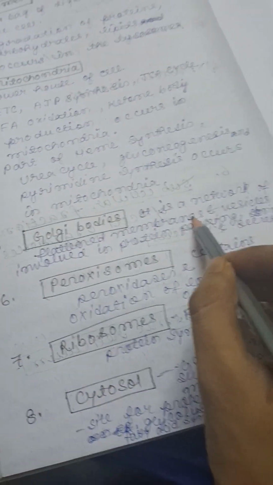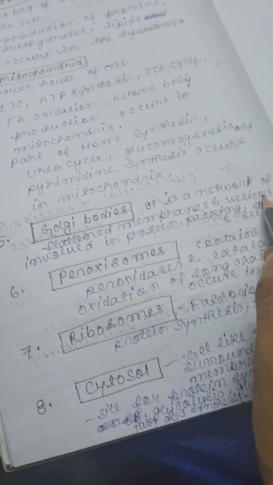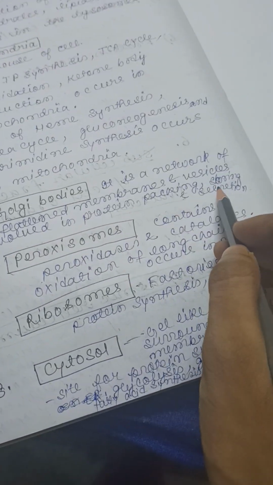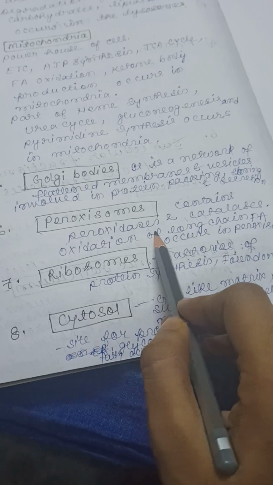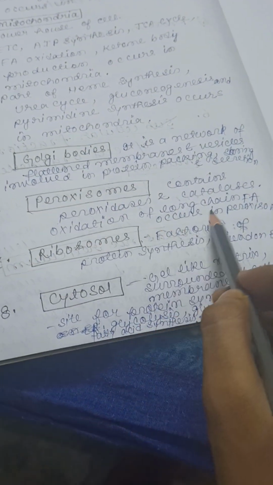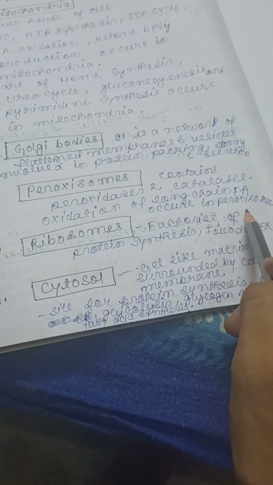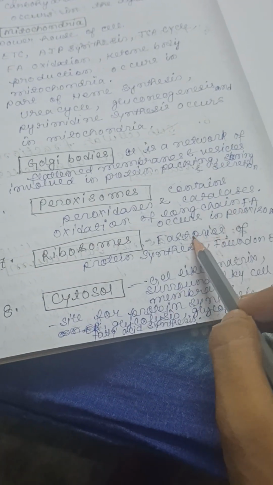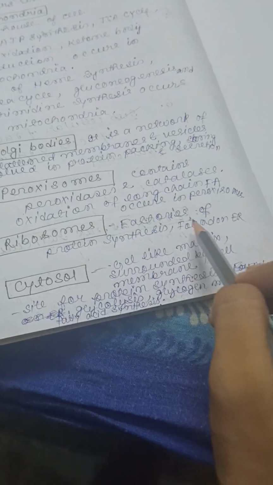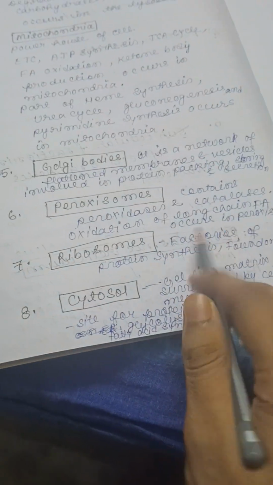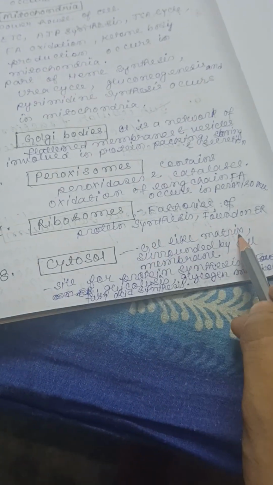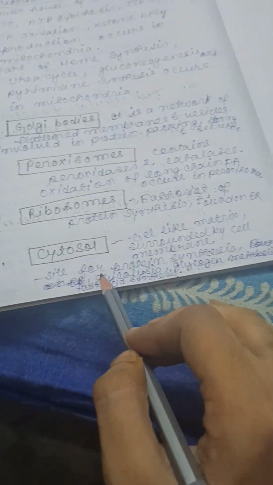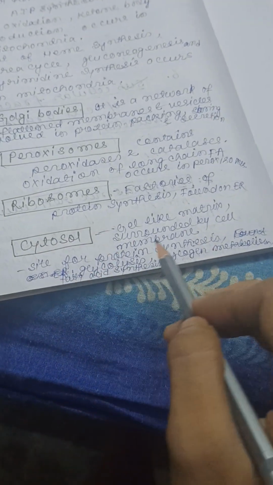Golgi bodies are a network of membranes and vesicles involved in protein packing and storing secretions. Peroxisomes contain peroxidases and catalases, and oxidation of long chain fatty acids occurs in peroxisomes. Ribosomes are the factories of protein synthesis, which are found on the endoplasmic reticulum. Cytosol has a gel-like matrix surrounded by the cell membrane. It is a site for protein synthesis, glycolysis, glycogen metabolism, and fatty acid synthesis. Thank you.